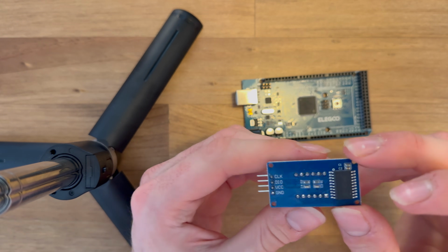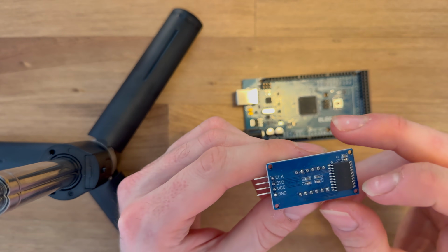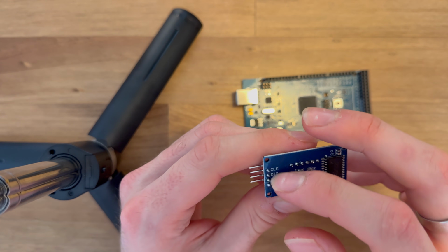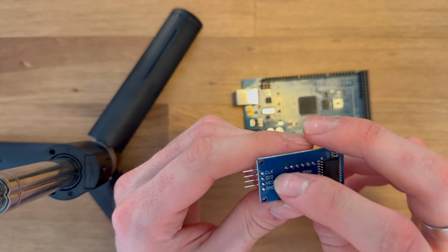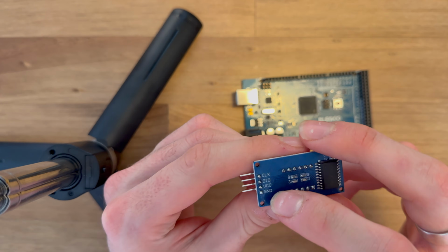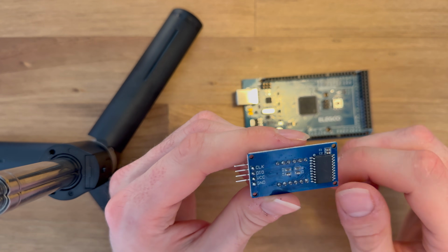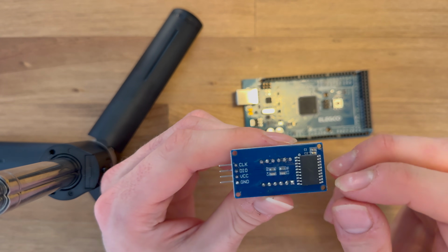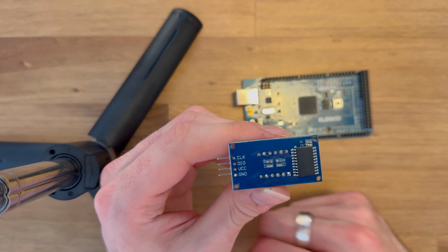So when you turn the board over, just ignore all this bit. This is all pre-done by the manufacturer. The only thing we're interested in are what wires we're going to be putting onto the end of these. So we have clock, diode, VCC and ground. The first two, clock and diode, there's going to be a wire coming off each of them and going onto the digital pins on the board.